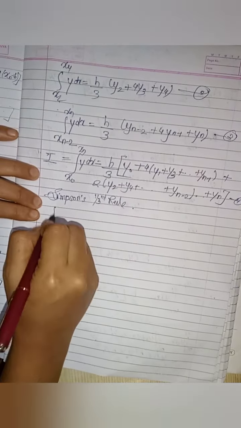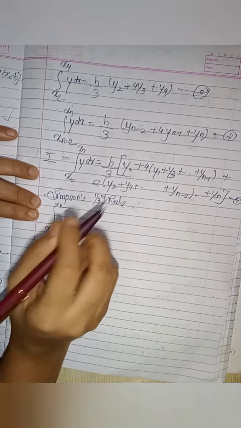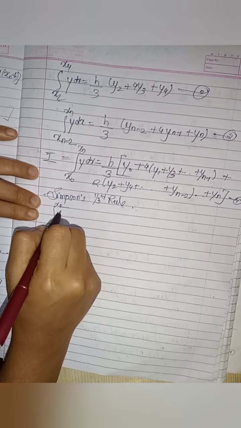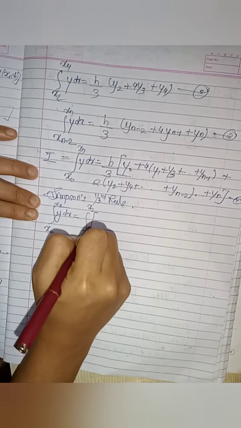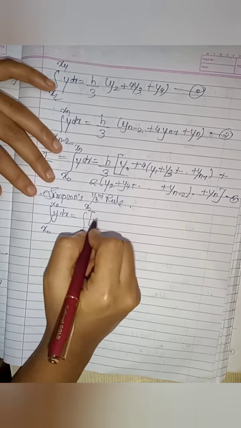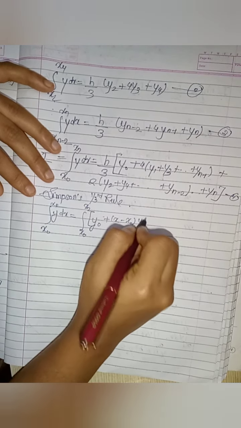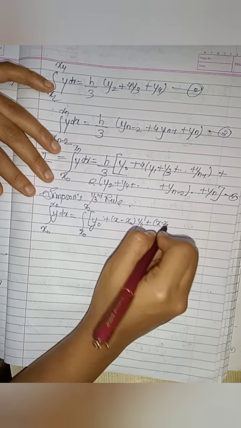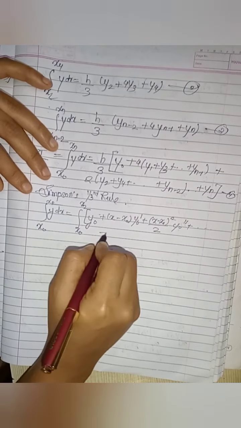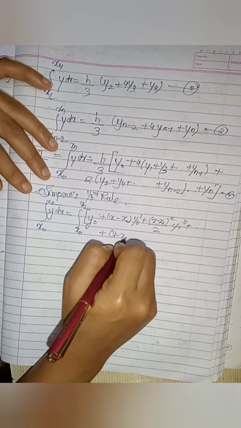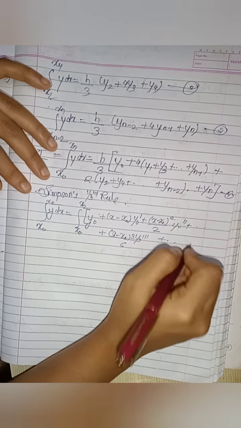So again, if you consider the LHS, which is nothing but x0 to x2 for that subinterval, it is y dx, which is nothing but integral x0 to x2 of y0 plus x minus x0 into y0 dash plus x minus x0 square upon 2 y0 double dash plus up to so on, x minus x0 cube y0 triple dash upon 6 plus up to so on dx.